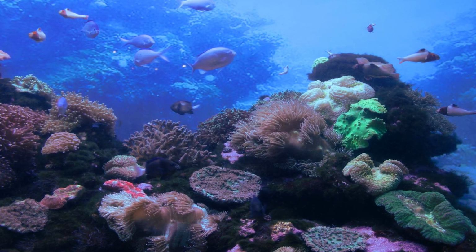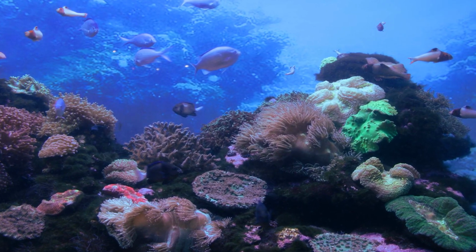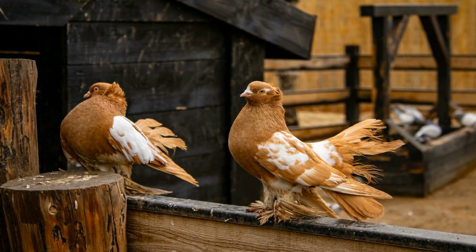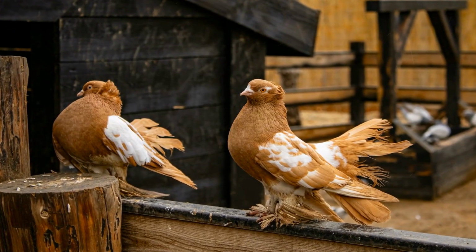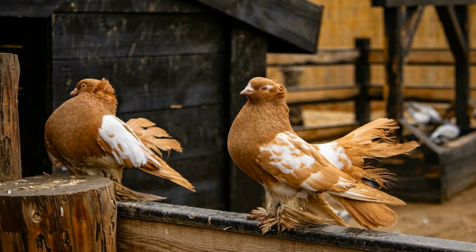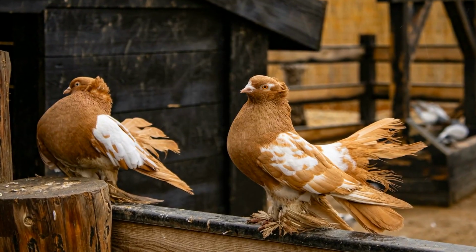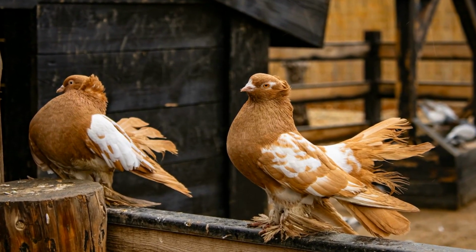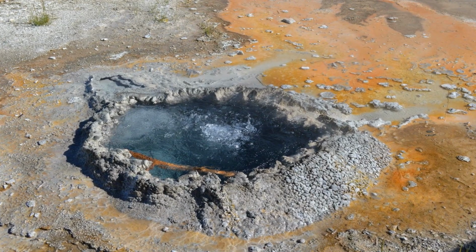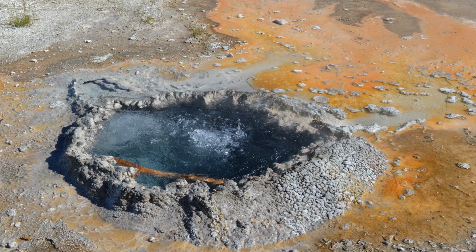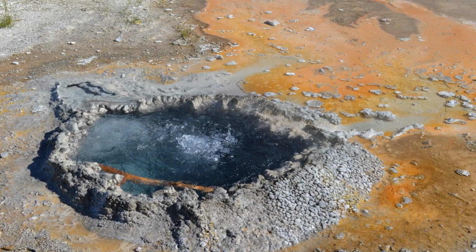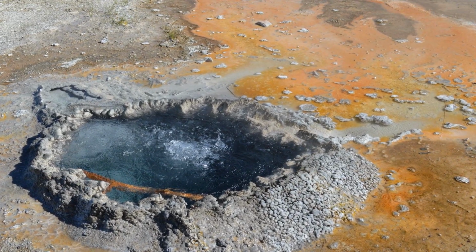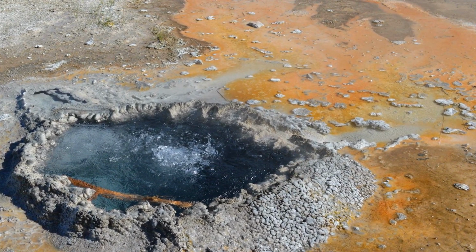Monarch butterflies, for example, travel thousands of miles from North America to Mexico. This journey spans generations, with the butterflies navigating using the Earth's magnetic field, a remarkable feat of evolutionary adaptation. But it's not just about survival. Migration plays a critical role in genetic diversity, allowing populations to exchange genes and adapt to changing environments. This is crucial in the face of climate change, where habitats shift or diminish.